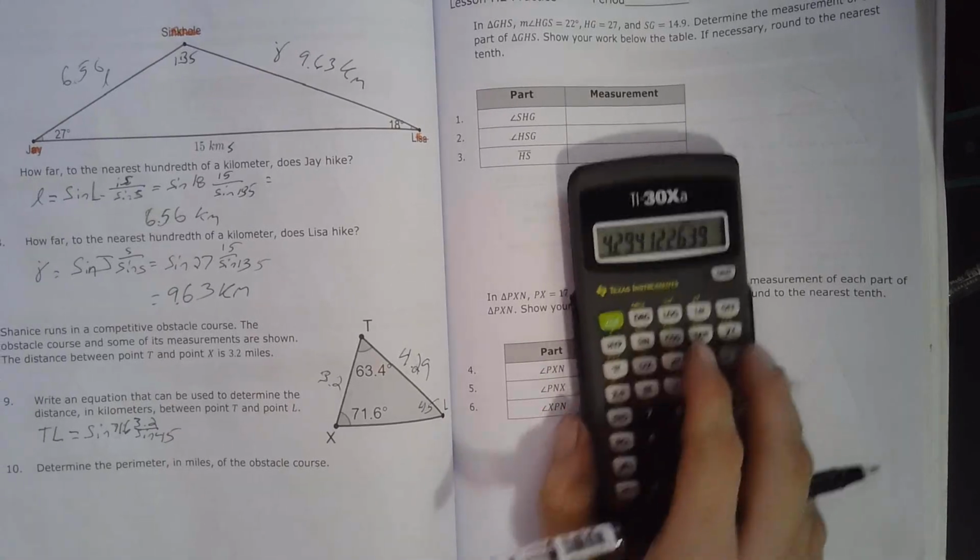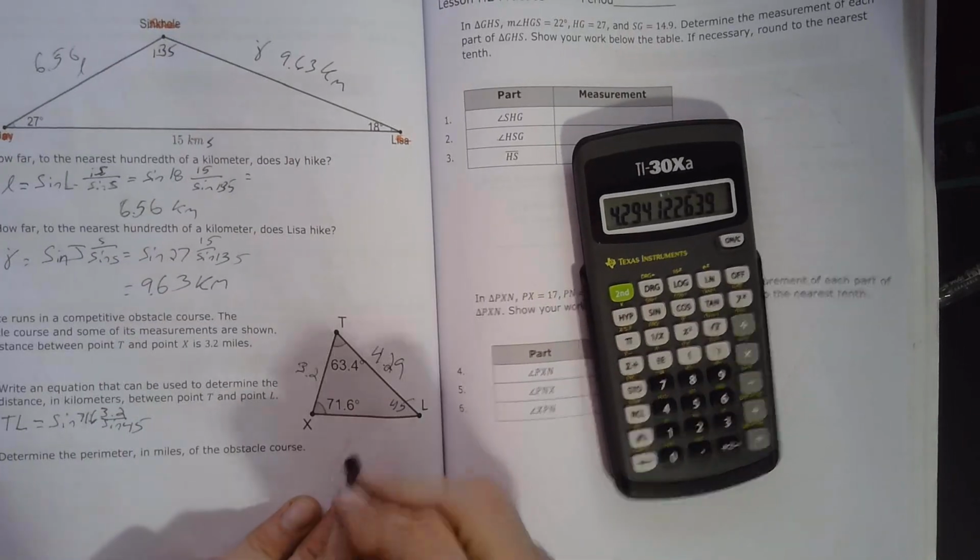Okay, and now to figure out little t here.